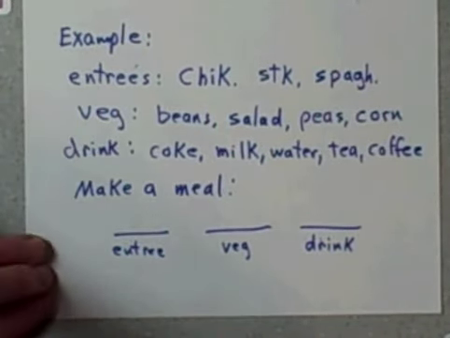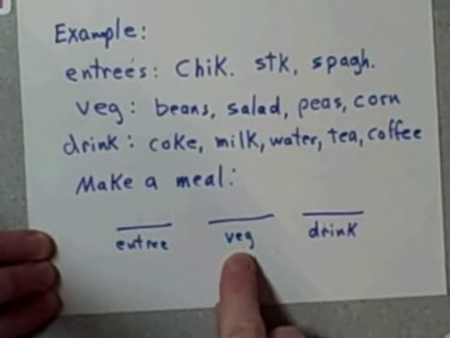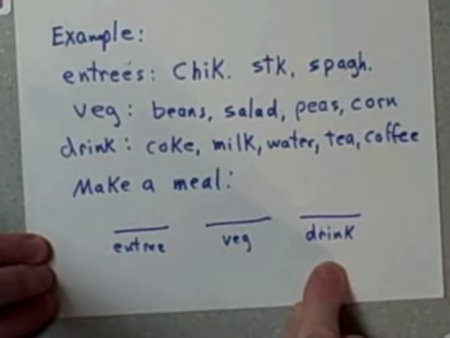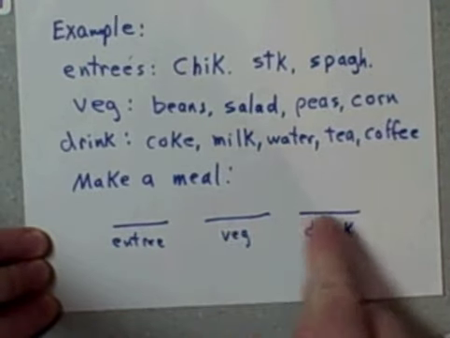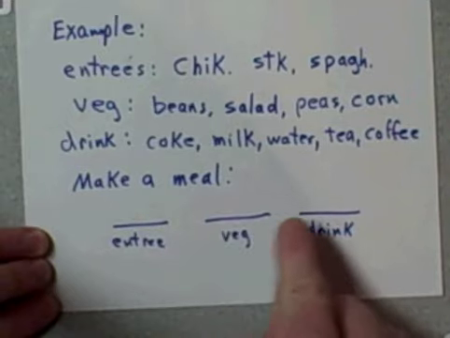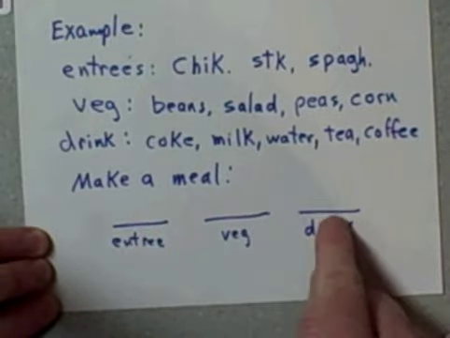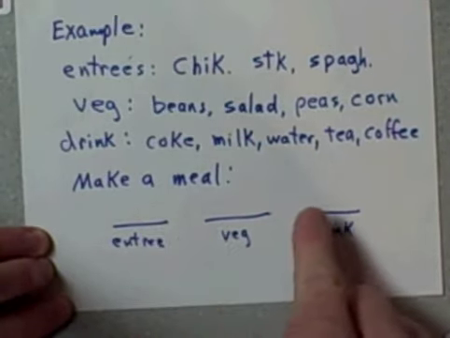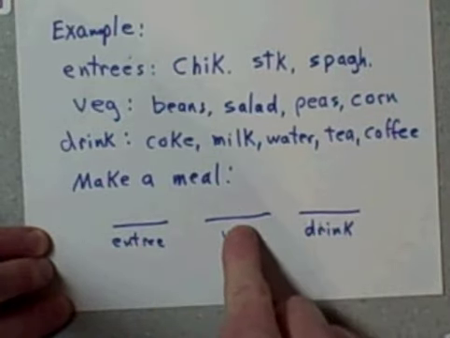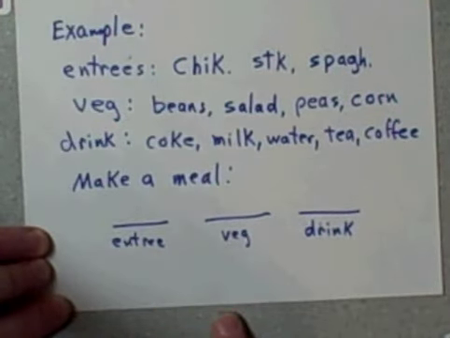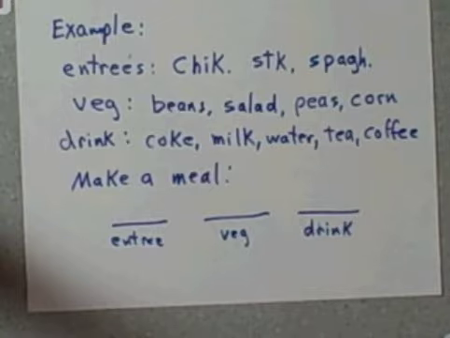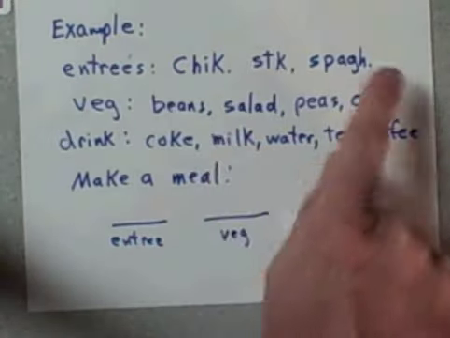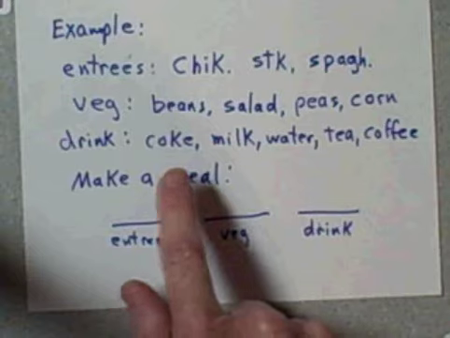Now, I want to make a meal. And my meal will consist of an entree, a vegetable, and a drink. One example would be chicken with beans and a Coke, or chicken with beans and milk, or chicken and beans and coffee, or steak and salad and water, or spaghetti and corn and milk. As you can see, there are many, many different possibilities here. And that's exactly my question: how many different possible unique meals are there, choosing from 3 entrees, 4 vegetables, and 5 drinks?